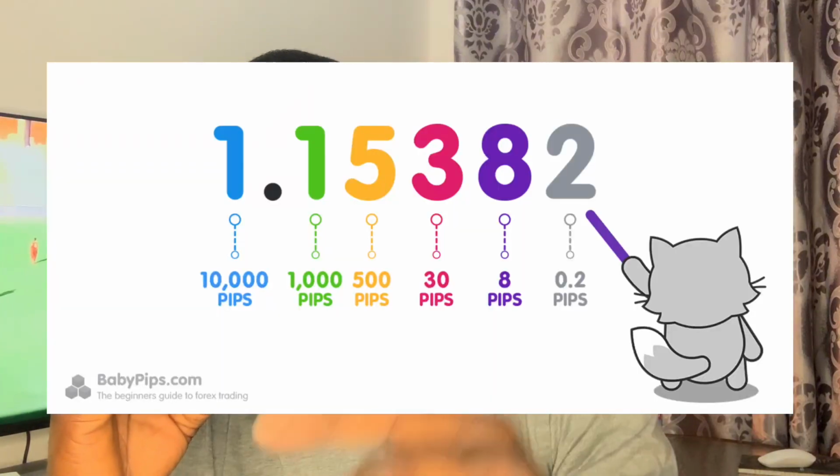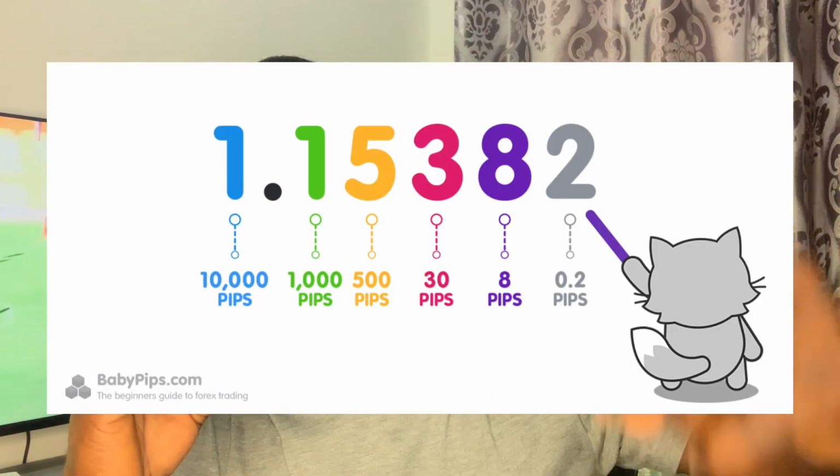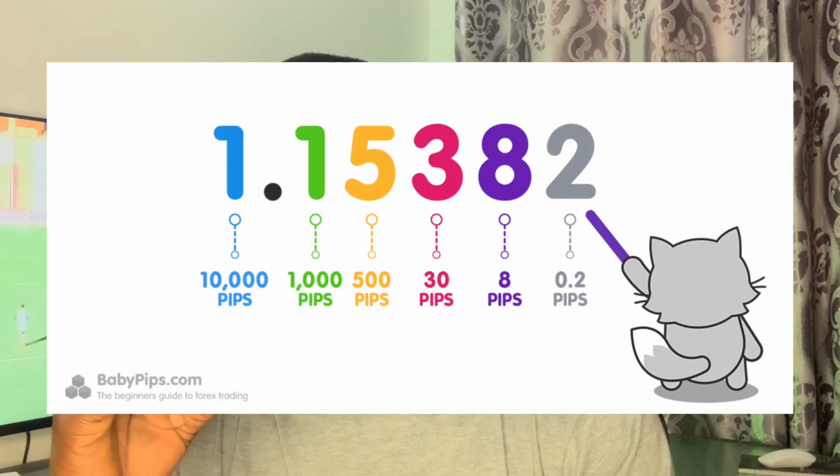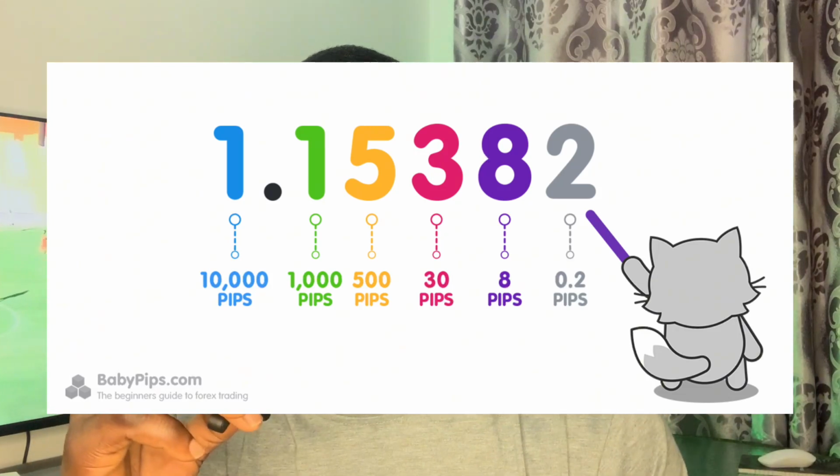Using the clock scenario, the seconds is what we consider the pipette. Seconds will run to 60 seconds, then change to 1 minute, which is now a pip. So when you look at every currency pair, the fifth decimal place has to run up for some numbers for it to change to one pip. Then the pip will keep adding up, and it's as simple as that.